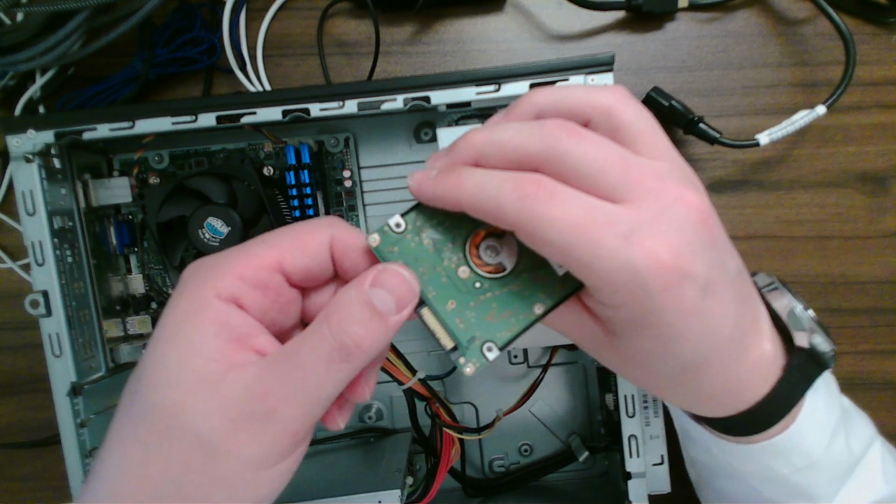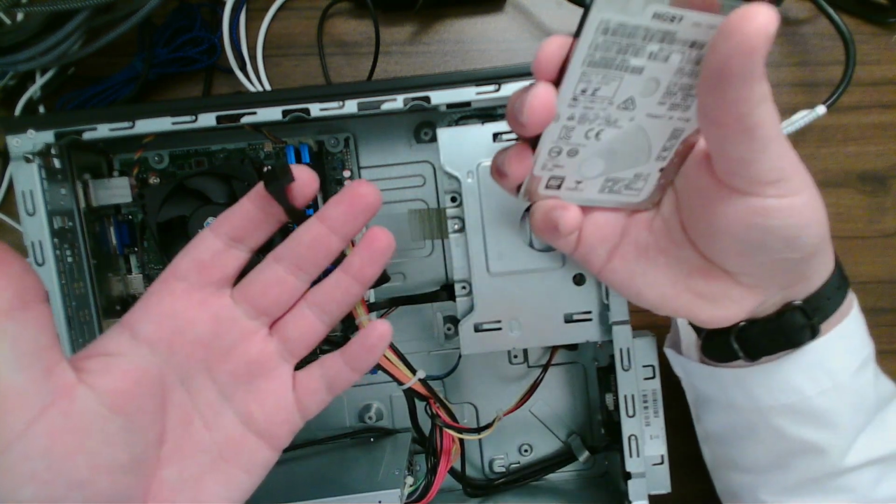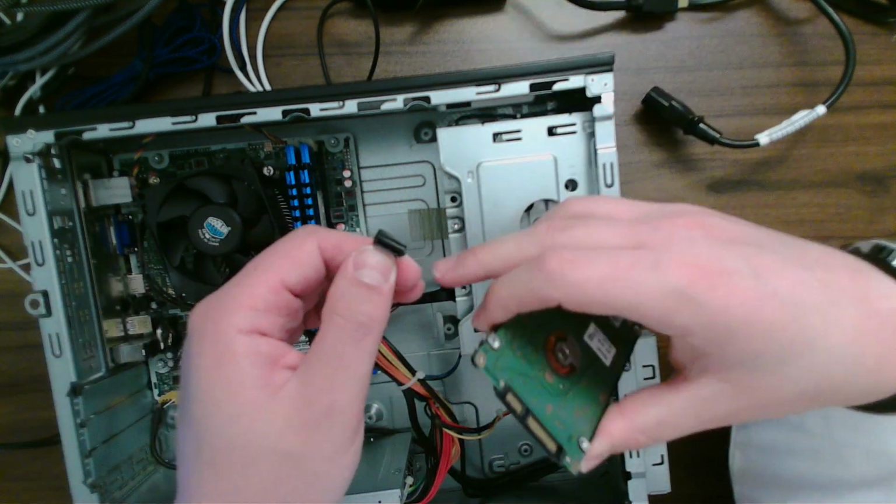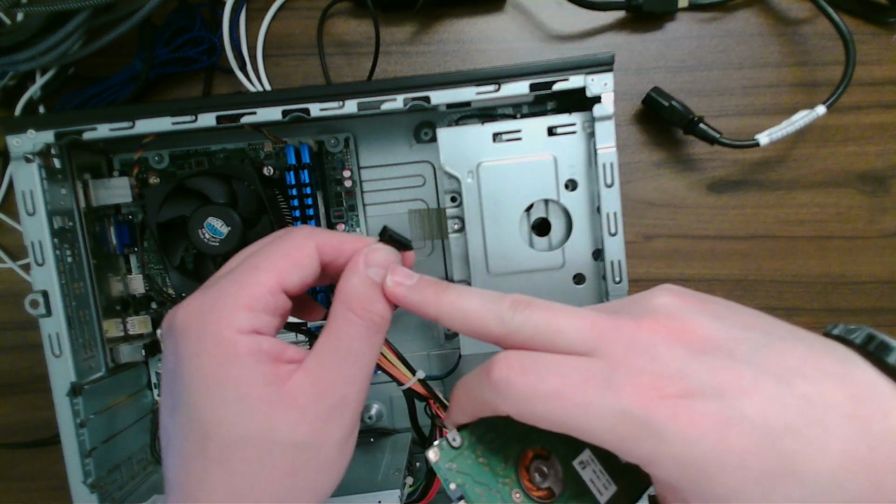Now, there's no locking tab on this, so I can just safely pull that out so I can get the cage out and show you the rest. But this is easily one of the most basic things in a computer, to make sure that you're plugging them in the right way.